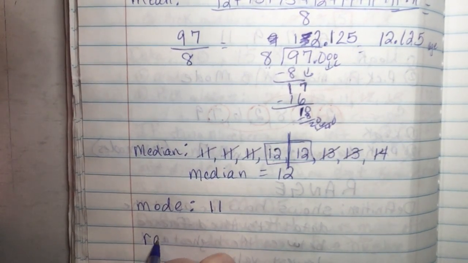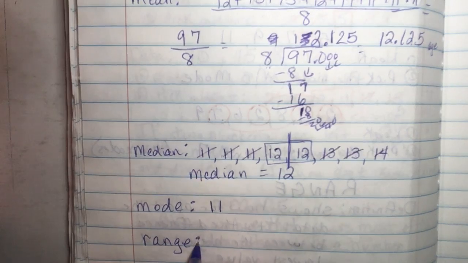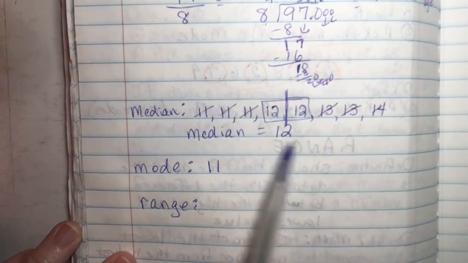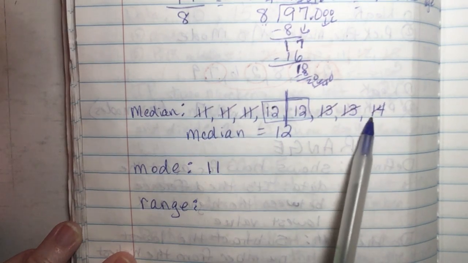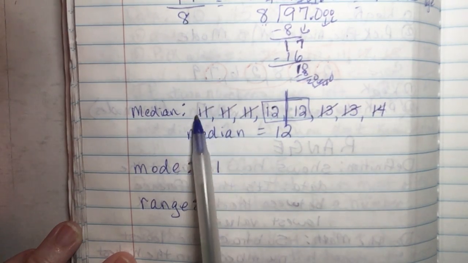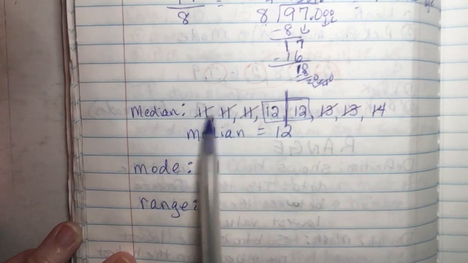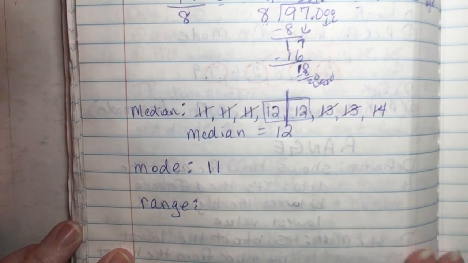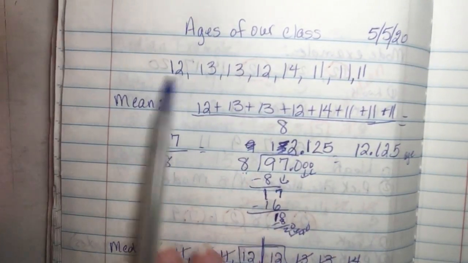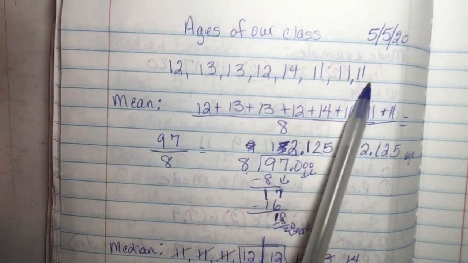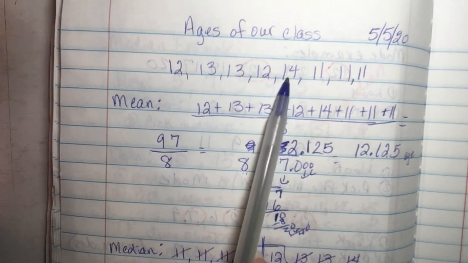And then our range, again, we can use this the way we did it here. Our largest value is 14, and our smallest value is 11. Now, if they're not in order, you're going to have to look through the data to make sure you have the largest and smallest number. So if we were using this, we would have to look to see, okay, what's the smallest number? 11. What's the biggest? 14.